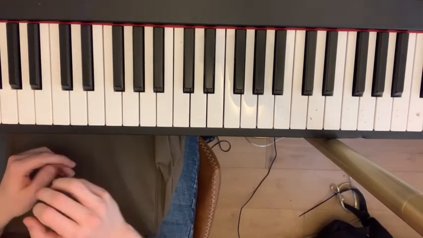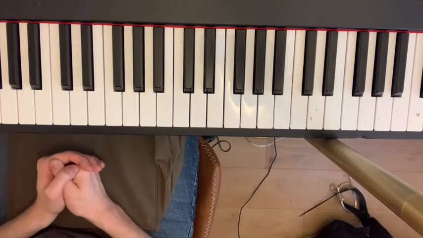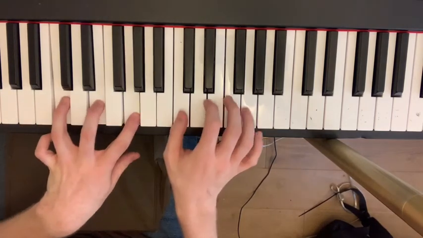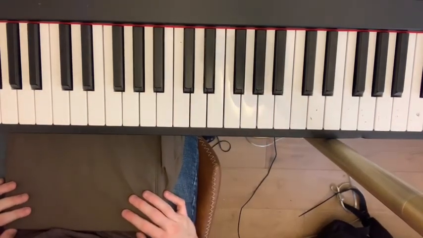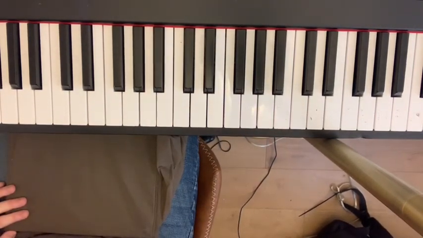All right, so next time we're going to get into some different keys, because it'd be really boring if we were just playing happy chords. We'd get a little bit bored. So we're going to be learning about different keys next class.